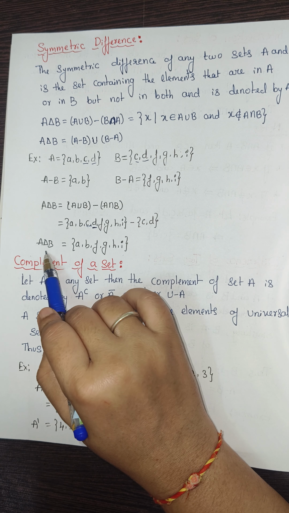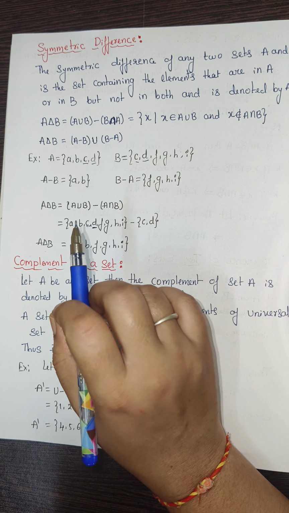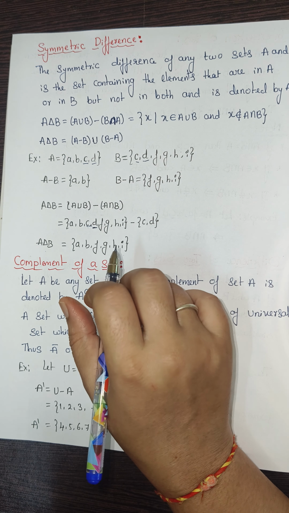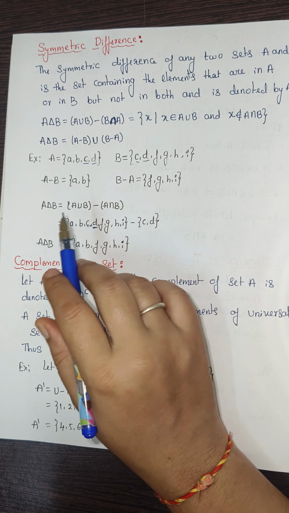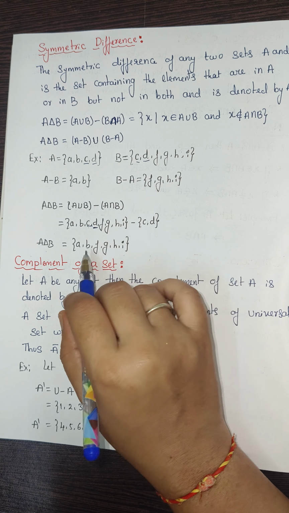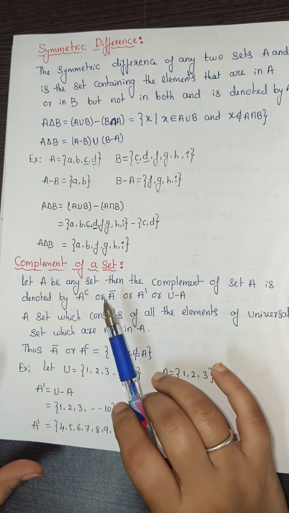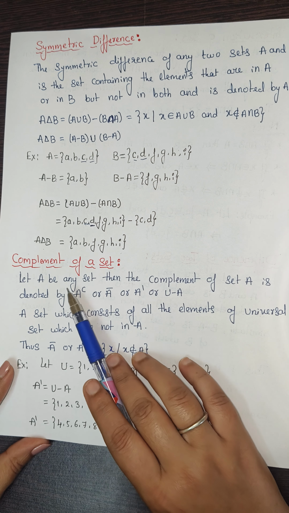between the two sets. It means we need to write all the elements of A and all the elements of B, but not in both. The common elements we don't write here. That's it.